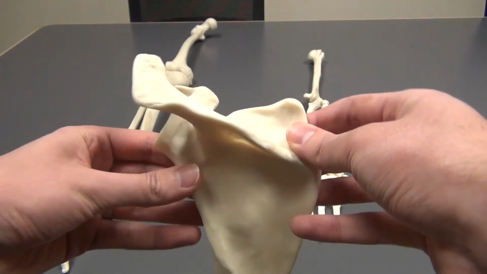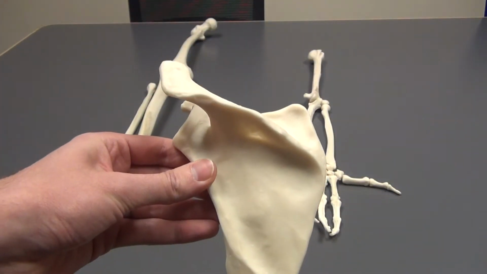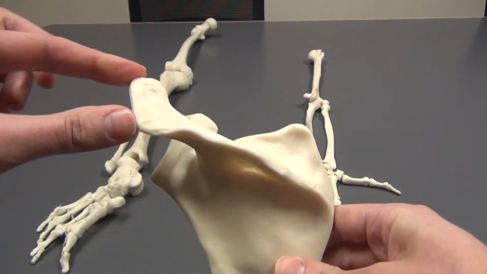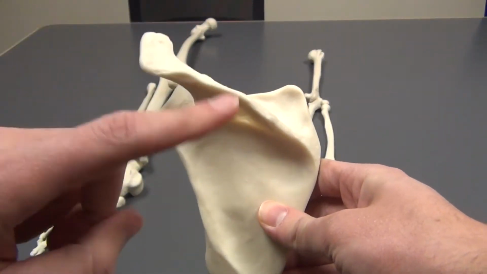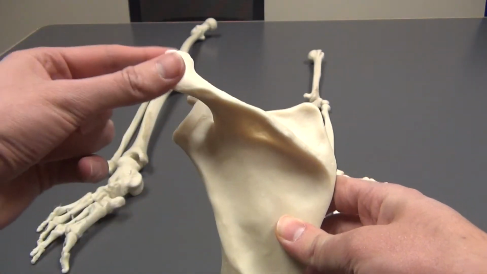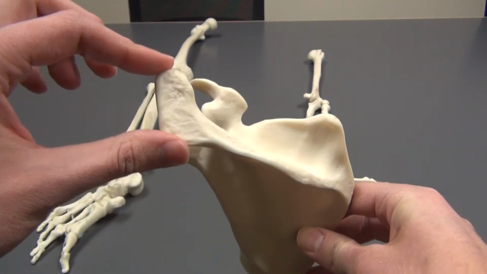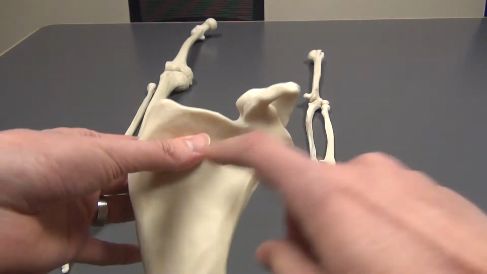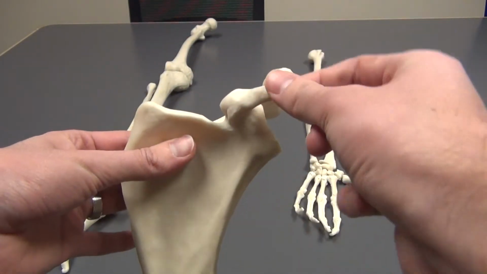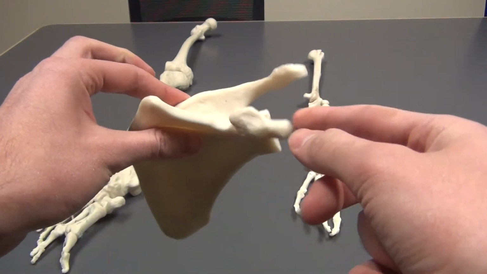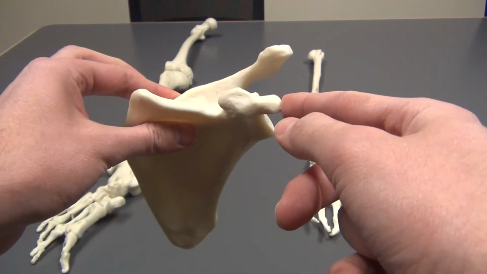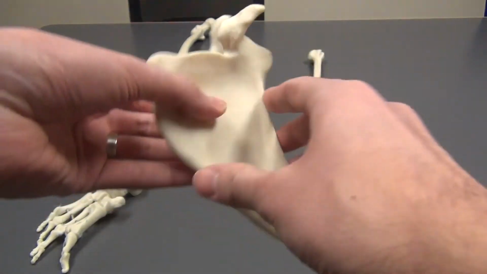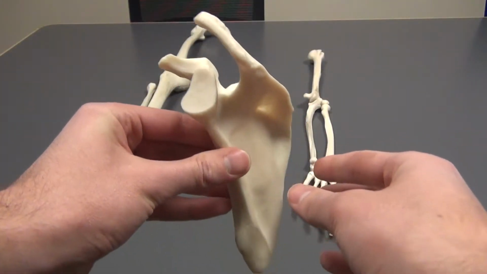Other big structures that you obviously need to be aware of: this at the end right here, that is the acromion. On the posterior surface, it is the continuation of the spine of the scapula laterally. That is the acromion. And then on the opposite side, on the anterior surface, this little guy sticking out towards the front is the coracoid process. Okay, not coronoid, coracoid process. All right? Some other structures to be aware of.